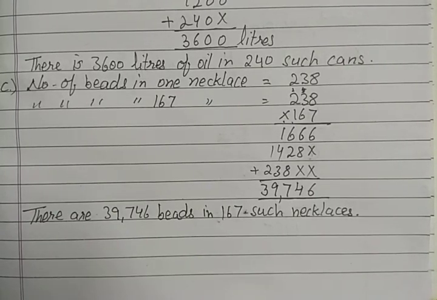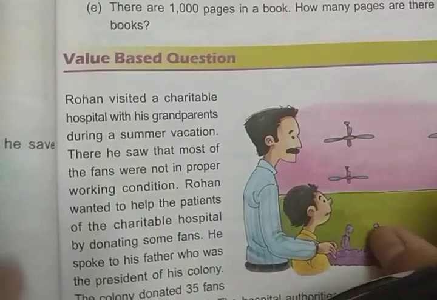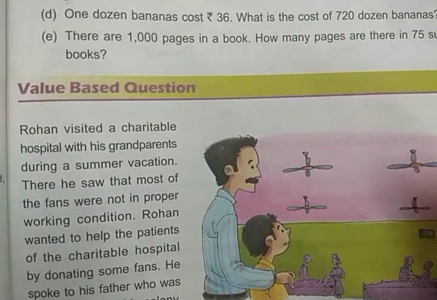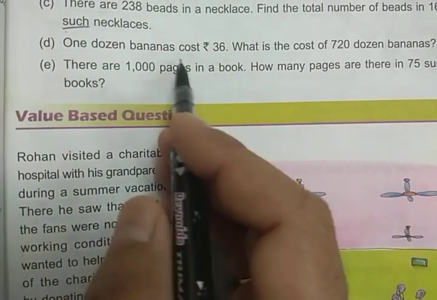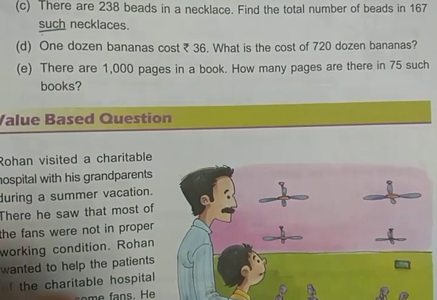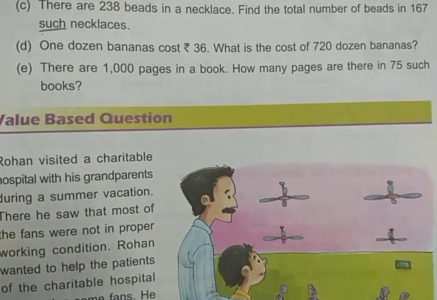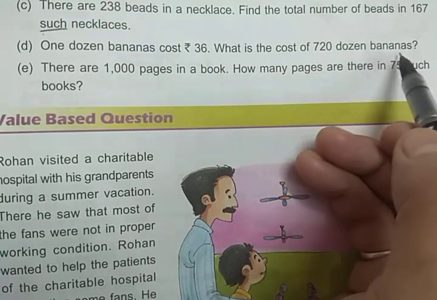It is a little bit different. Here 1 dozen bananas cost rupees 36. The cost of 1 dozen banana is given. You have to find out the cost of 720 dozen banana.